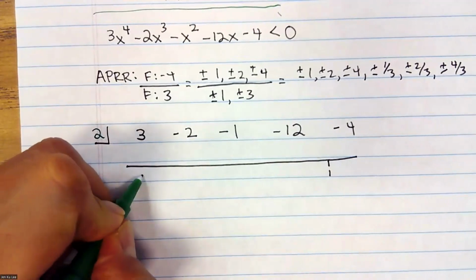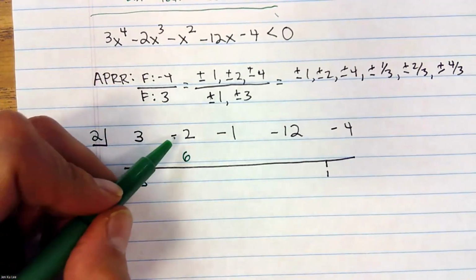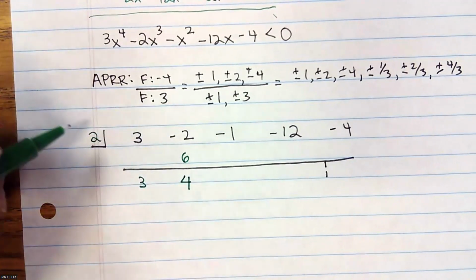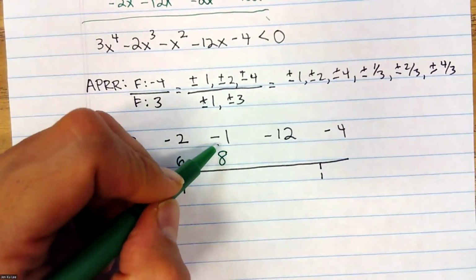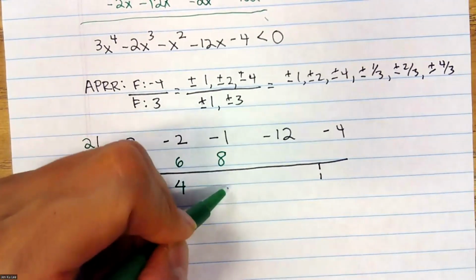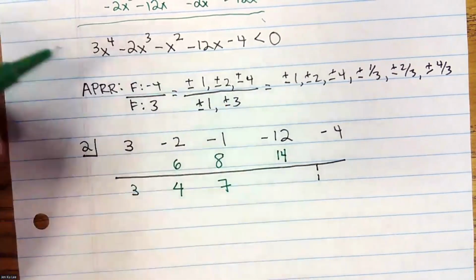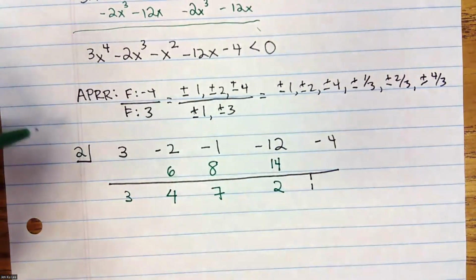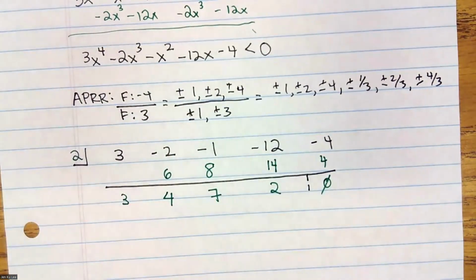So drop down to 3. 3 times 2 is 6. -2 plus 6, that's 4. 2 times 4, that's 8. -1 plus 8, that's 7. 2 times 7 is 14. -12 plus 14 is 2. 2 times 2 is 4. That makes a 0. Right?